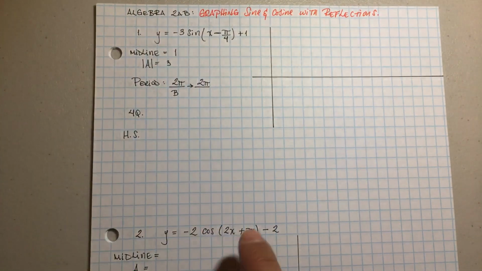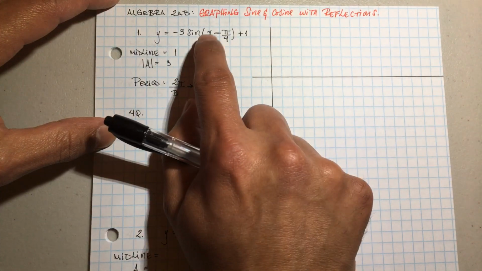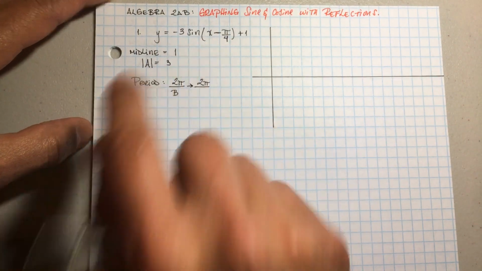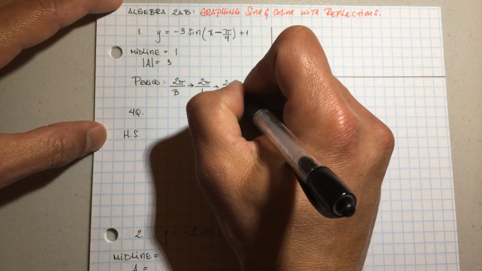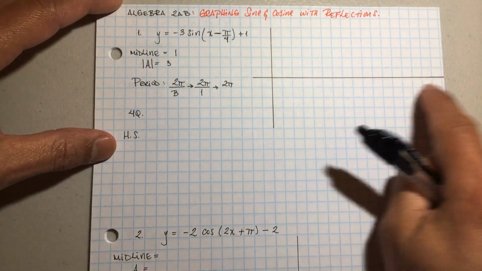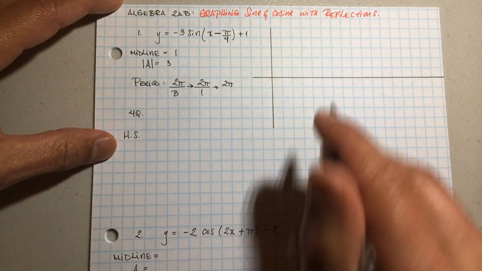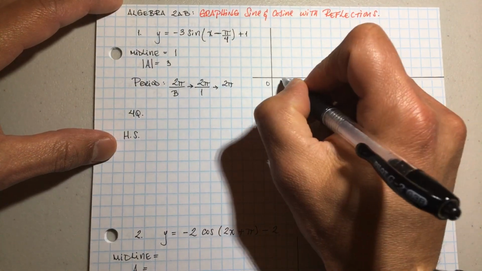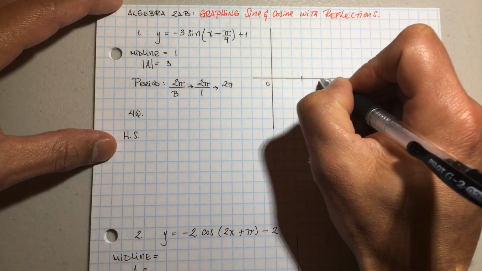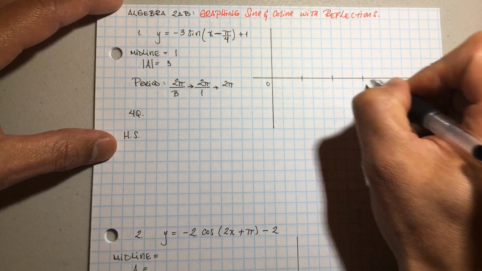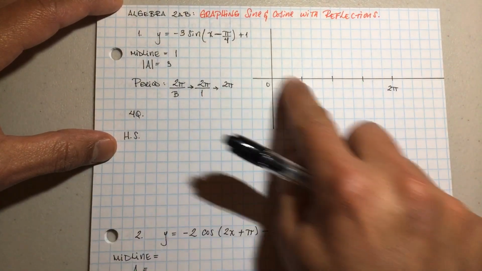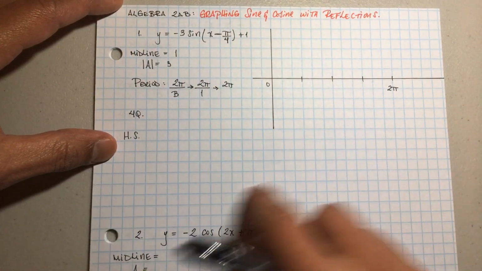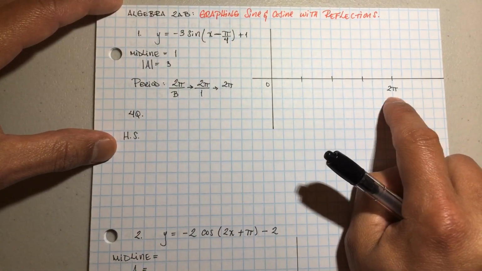The period, same thing. It's 2 pi over whatever's in front of the x. In this case, there's nothing, so it's going to be a 1. So we're going to have 2 pi. That means by the time I get to the end over here, it's got to be at 2 pi. So let's start over here at 0. 1, 2, 3, 1, 2, 3, 1, 2, 3, 1, 2, 3, and 1, 2, 3. So by the time I have one wavelength, one turn around the circle, I should end up at 2 pi.